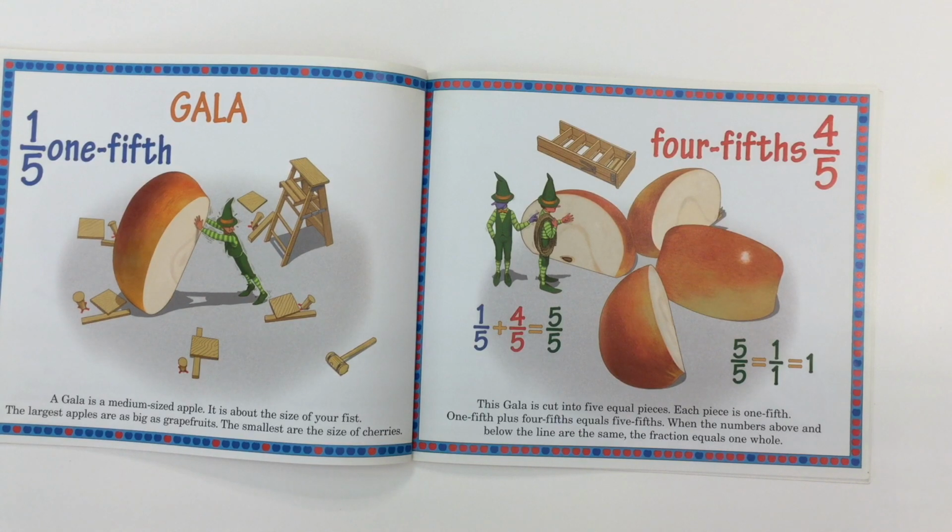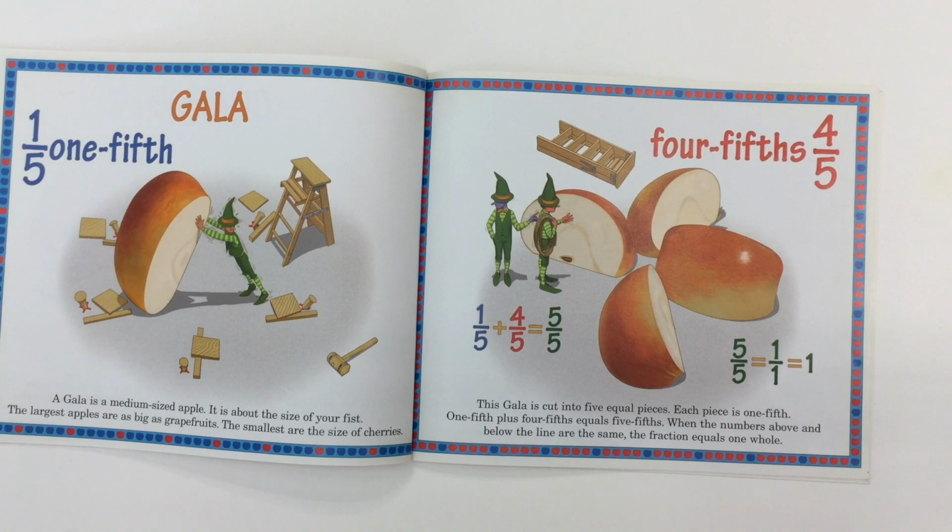Gala. A gala is a medium-sized apple. It is about the size of your fist. The largest apples are as big as grapefruits, and the smallest are the size of cherries. 4/5. This gala is cut into 5 equal pieces. Each piece is 1/5. 1/5 plus 4/5 equals 5/5. When the number above and below the line are the same, the fraction equals 1 whole, or in this case, 1 whole apple.